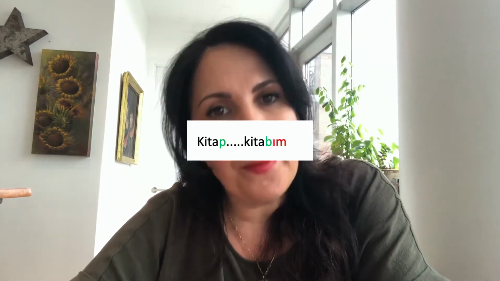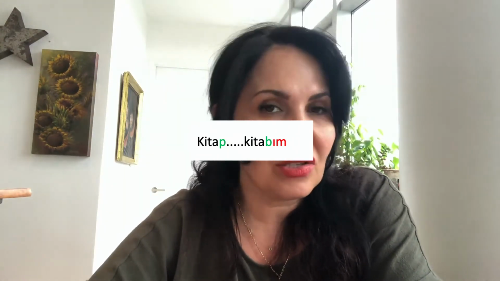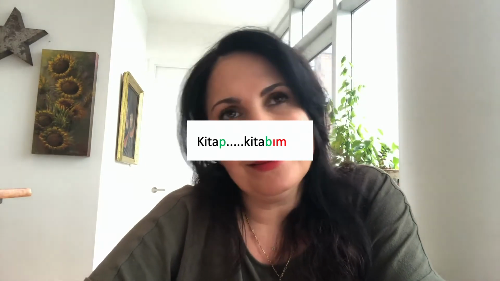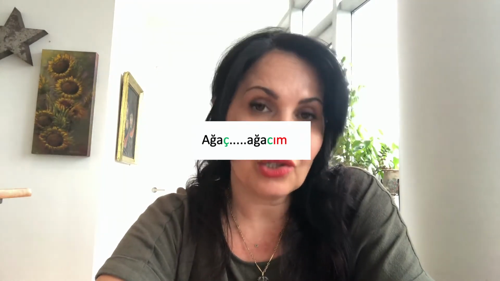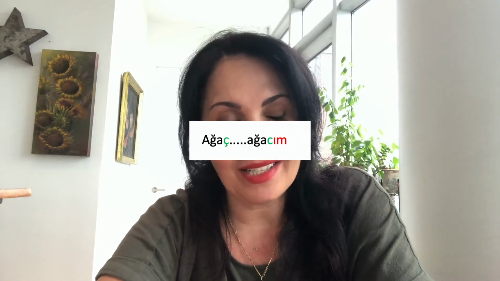It becomes kitabım. So p becomes b, right? So it softens, right? Kitabım. I mean, so you can imagine that, you know, this vowel actually softens the consonant, if you want to imagine that way. Kitap, kitabım. The second one is ç. A good example is ağaç, which we know already, which means tree, right? And then let's add to ağaç. Ağacım. Ç becomes c, right?